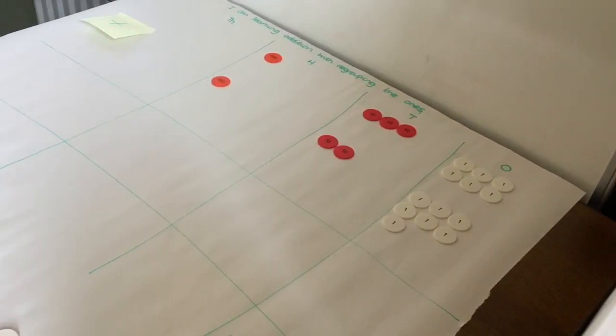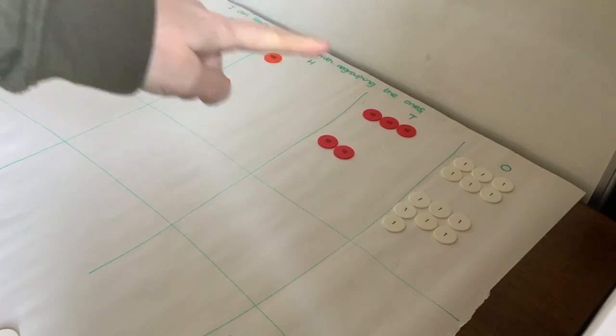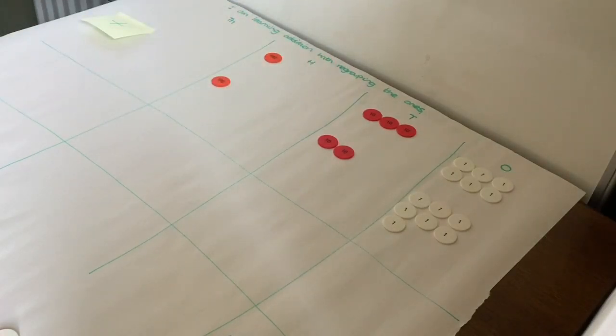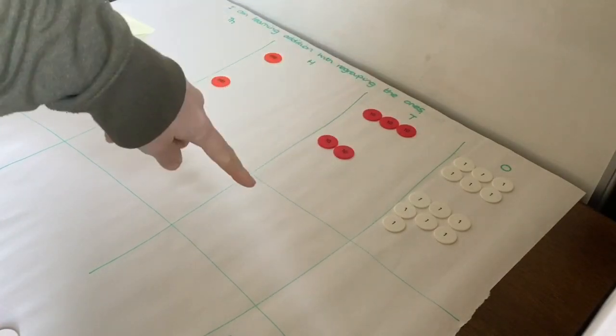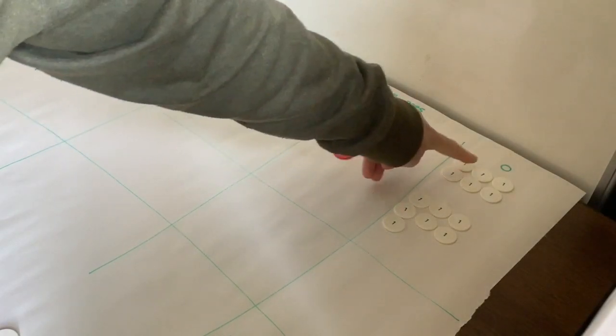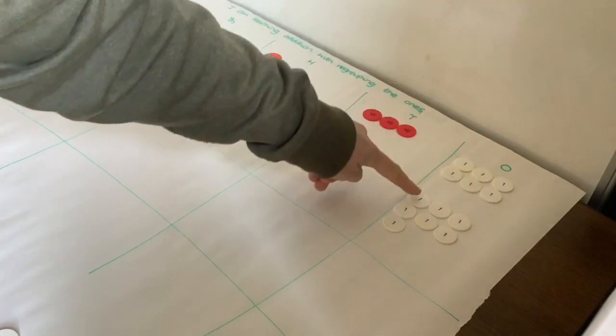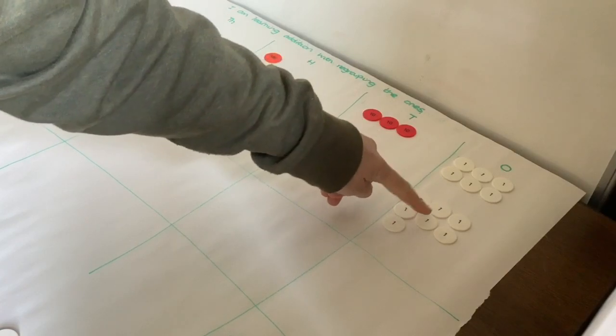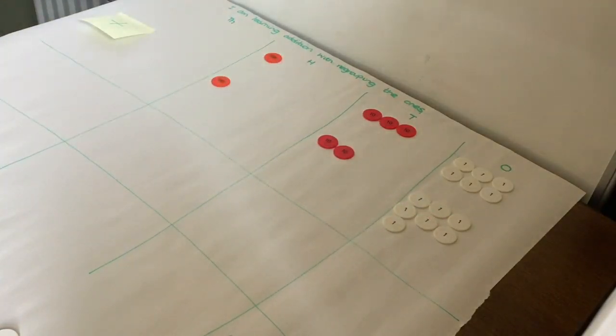Now let's try another one, but this time with the place value counters. So I have 136 and I'm going to add 127 to it. Let's work out what it's equal to. So we add up the ones as always. 1, 2, 3, 4, 5, 6, 7, 8, 9, 10, 11, 12, 13 ones. So I've got 13 ones altogether.